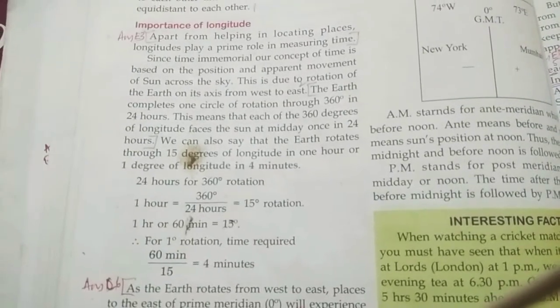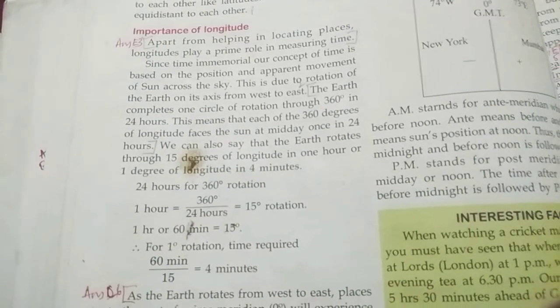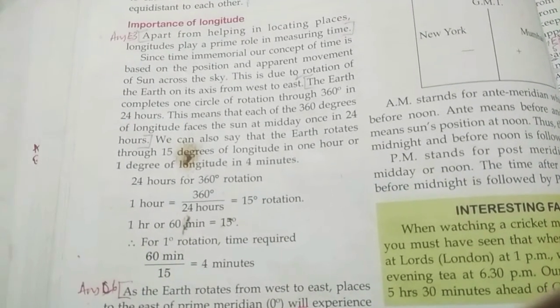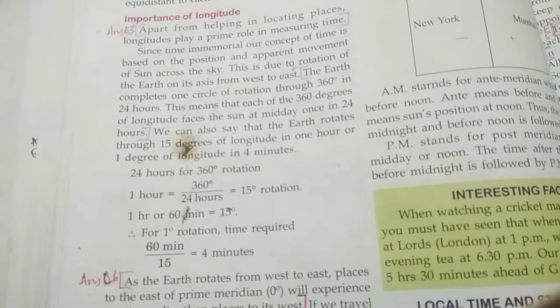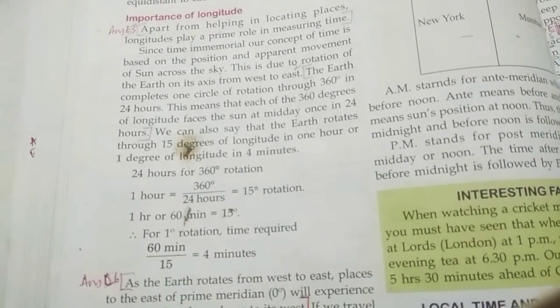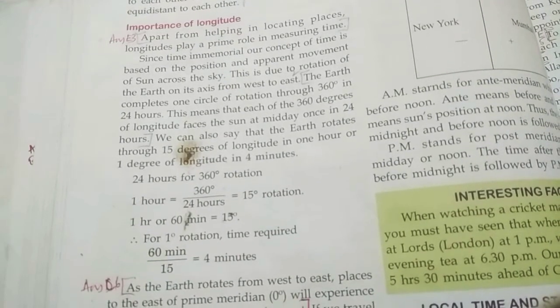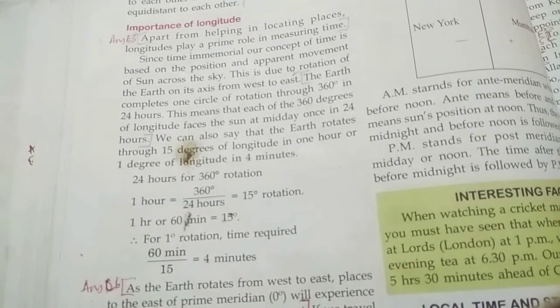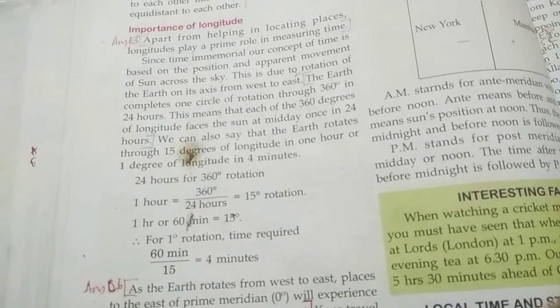Now we move on to the importance of longitude. Apart from helping in locating places, longitudes play a prime role in measuring time. Since time immemorial, our concept of time is based on the position and apparent movement of the sun across the sky. This is due to rotation of the earth on its axis from west to east. The earth completes one circle of rotation through 360 degrees in 24 hours. This means that each of the 360 degrees of longitude faces the sun at midday once in 24 hours.